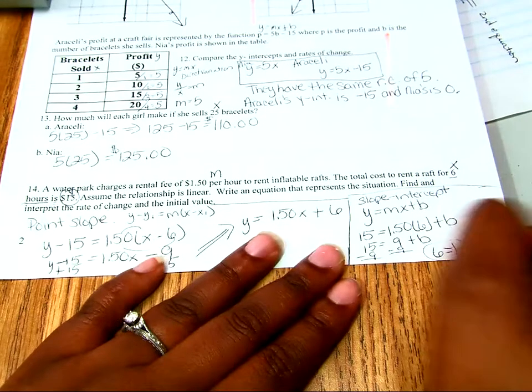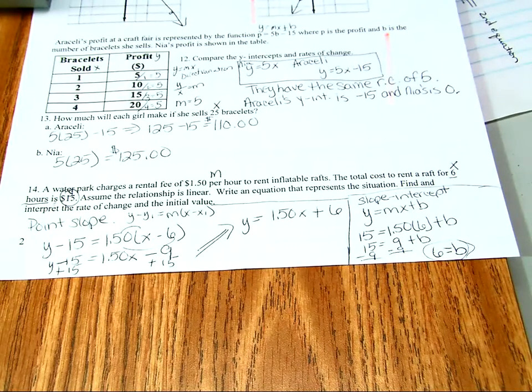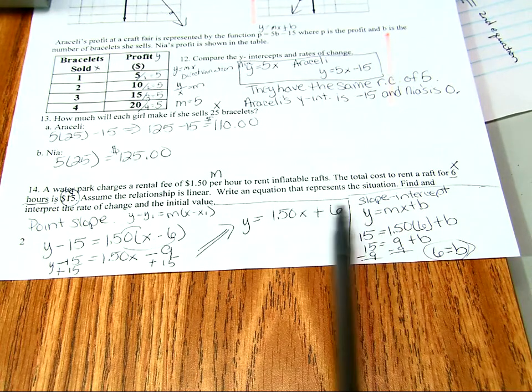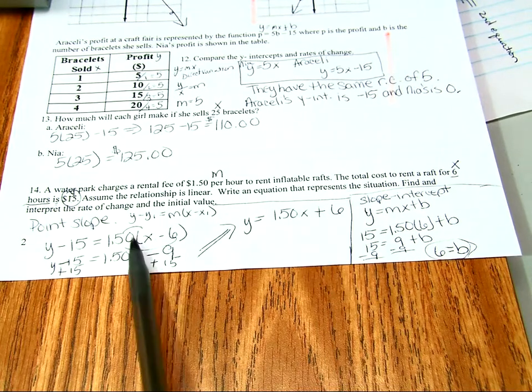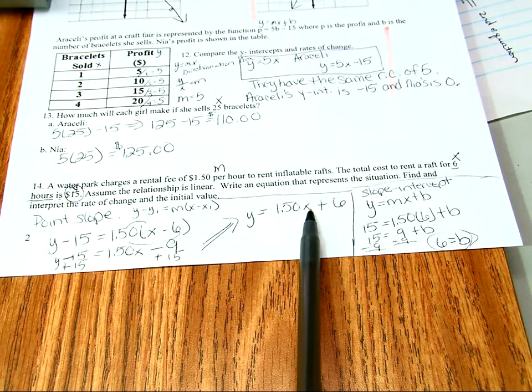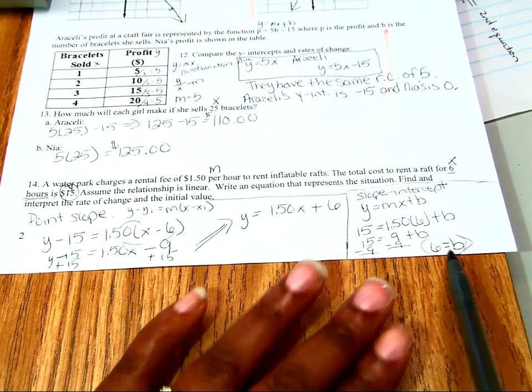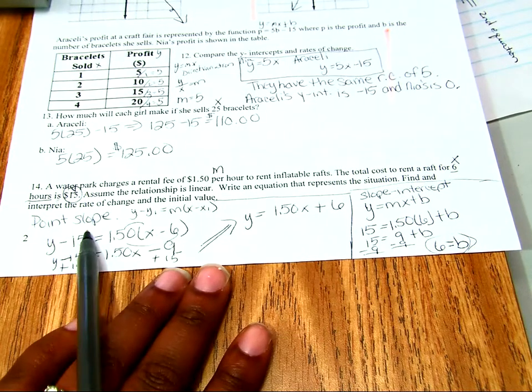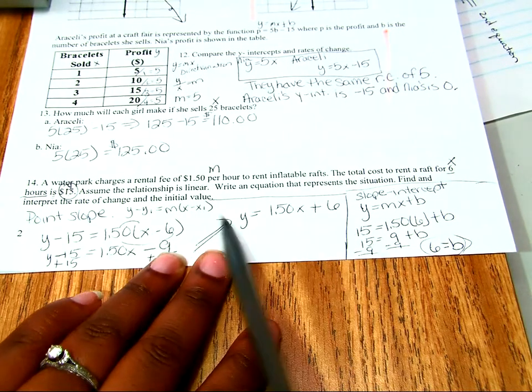Okay? And then they want us, so we wrote the equation, we got 2 equations that represent the situation. This is the equation that represents the situation. So you would have to take this and then rewrite this equation. So I would recommend using point slope form so that you can make sure that you have the equation written correctly.